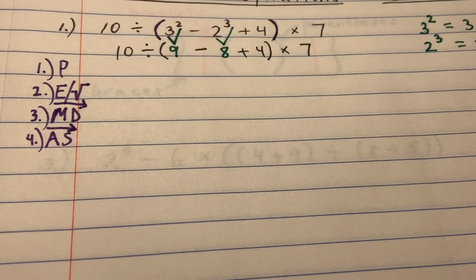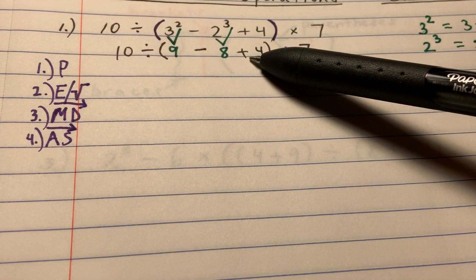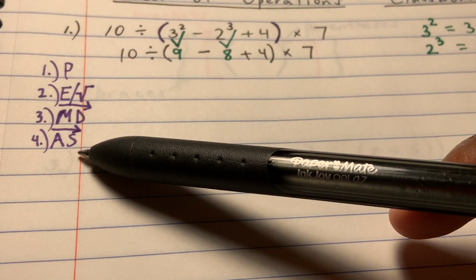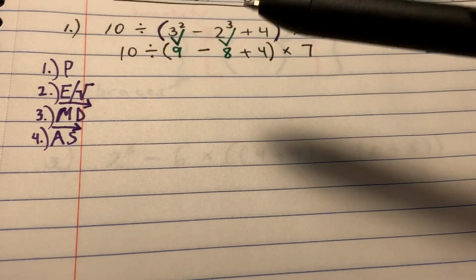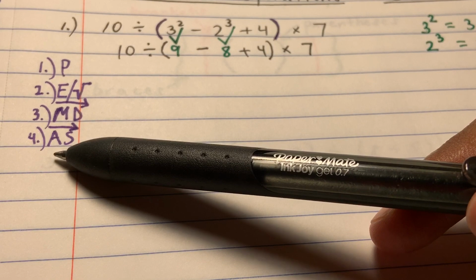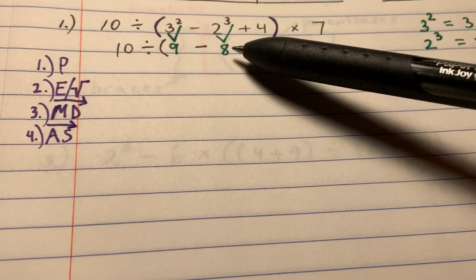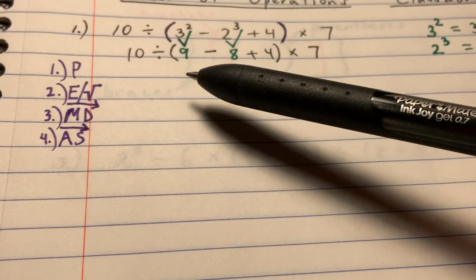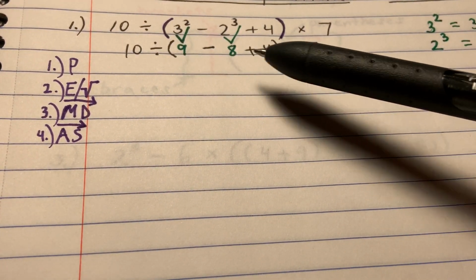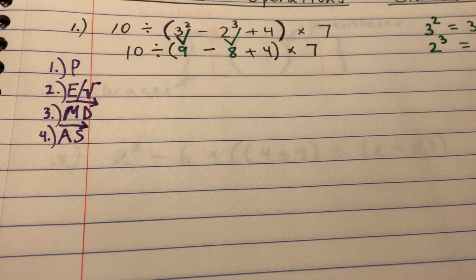Wait, someone just said, wait, Mr. Barbie, wait a minute. Aren't you going to do the subtraction and addition last because it's step 4? Let me ask somebody else. Is that true? Do we do this last because it's step 4? Okay, someone just said no. Even though subtraction and addition is step 4, because it's inside the parentheses, it becomes step 1. Correct.